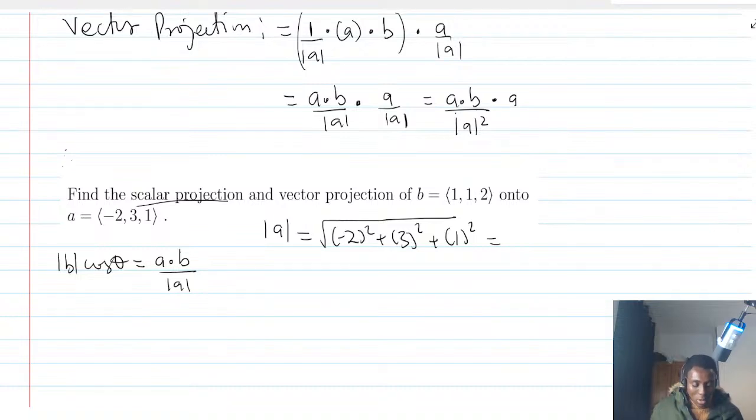Please, someone help us with the magnitude. It is going to be the square root of 14.